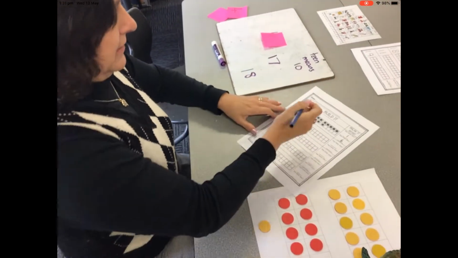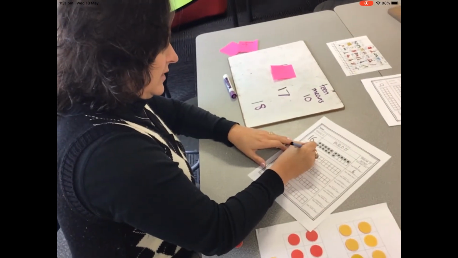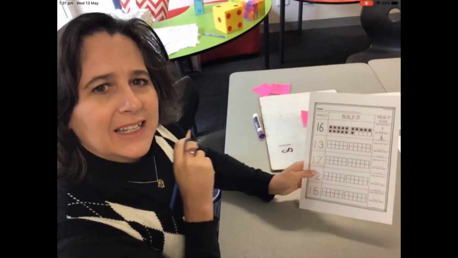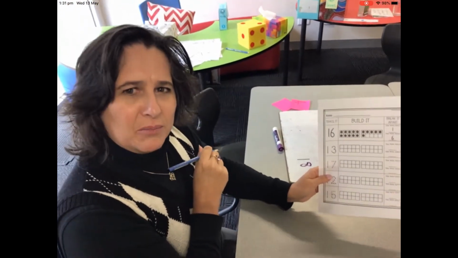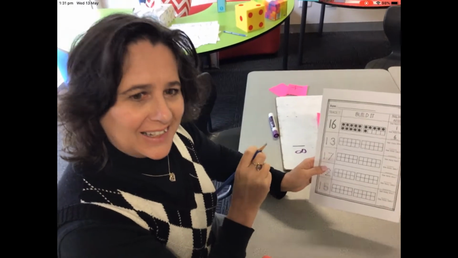So this one says 13. So first of all, trace over it. It's not 13? Not 13. No, it's 13, which is very frustrating for everybody, but it is 13.